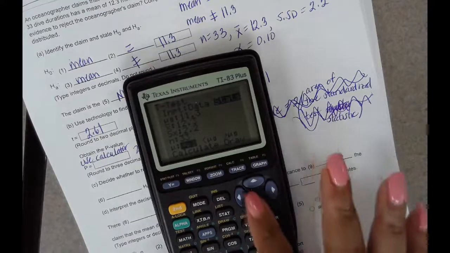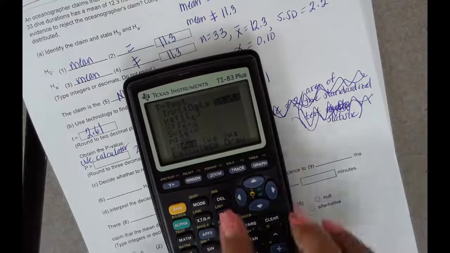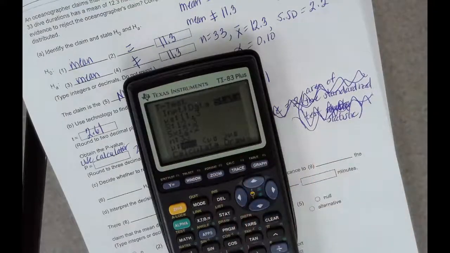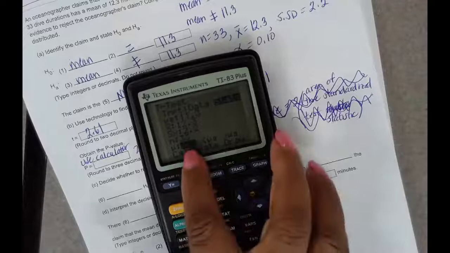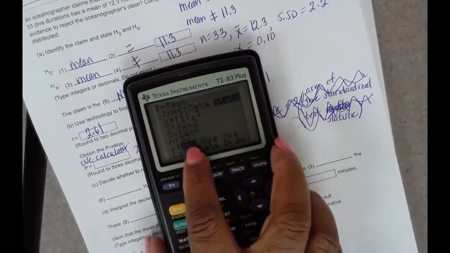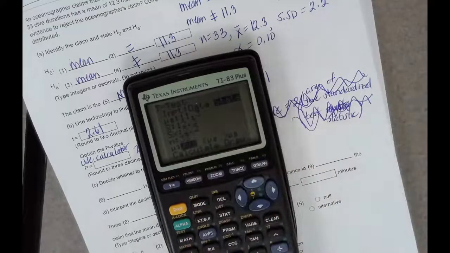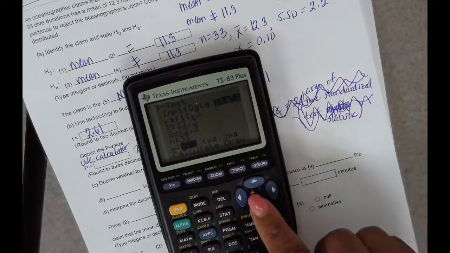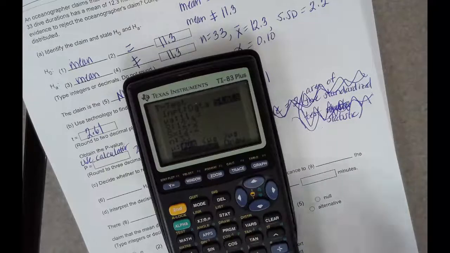Alright, now I tab down and look. Here is what's in my H alternative, the not equal sign. I need to choose that, and I want to calculate.